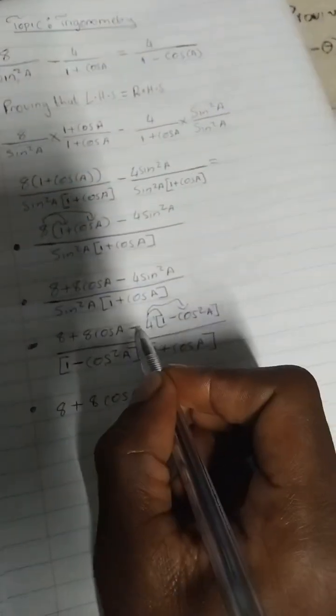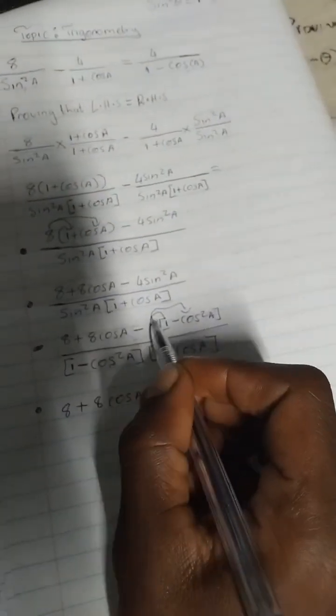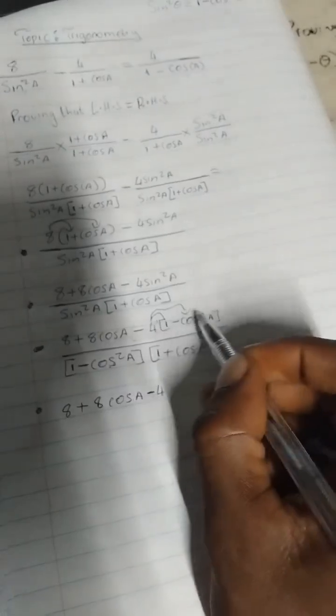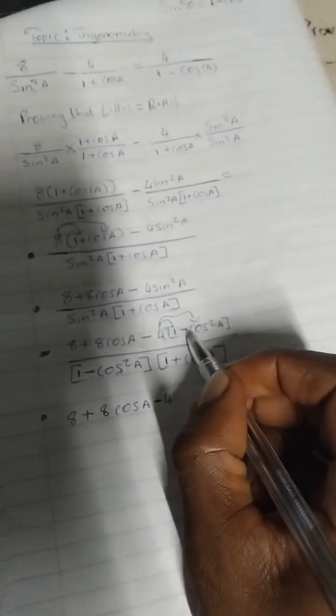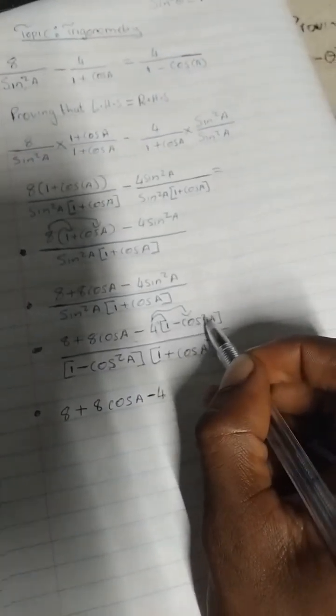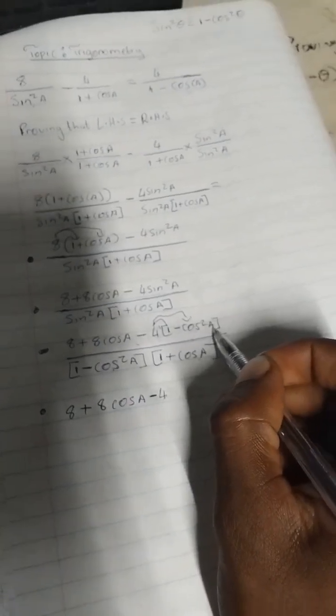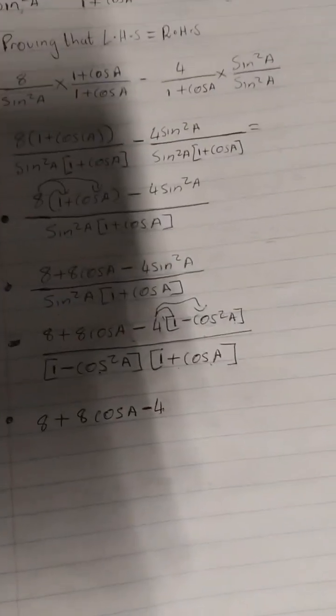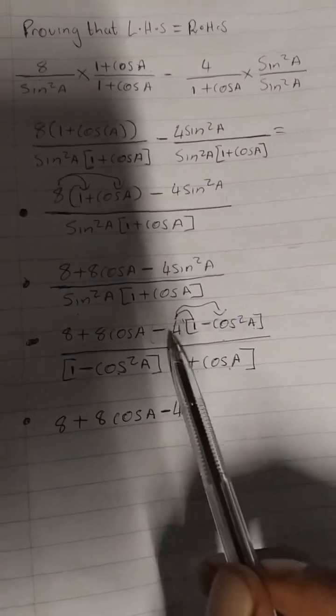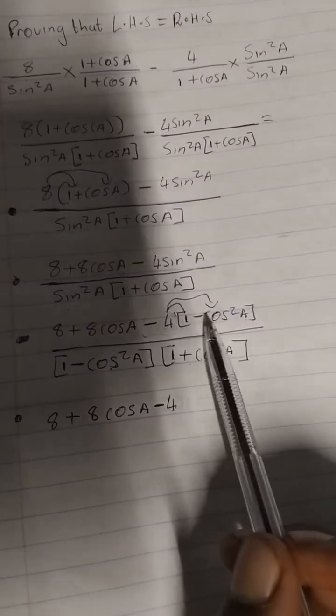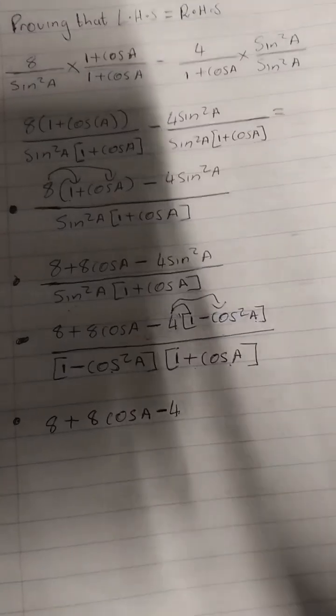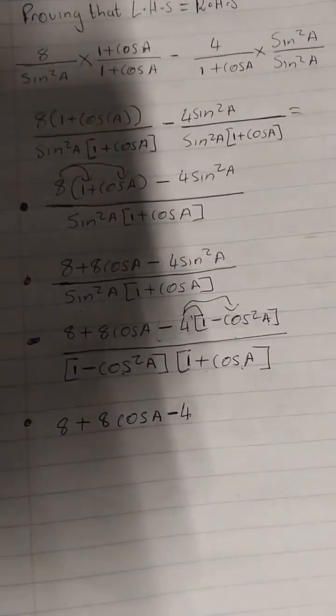And I'm saying negative 4 multiplied by negative cos squared A. Then my answer is going to be what? Can someone give me the answer of negative 4 multiplied by negative cos squared A? Can someone give me the answer and include the sign?